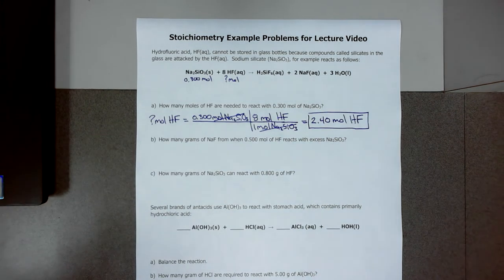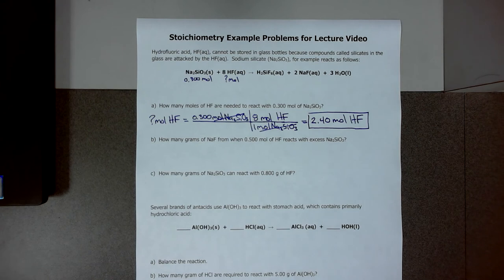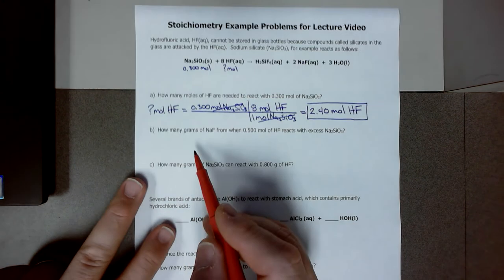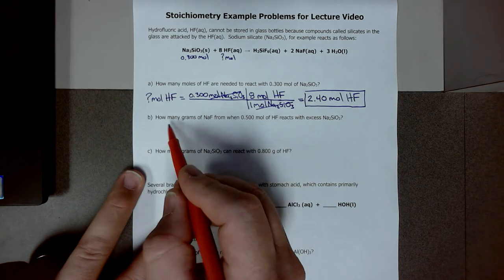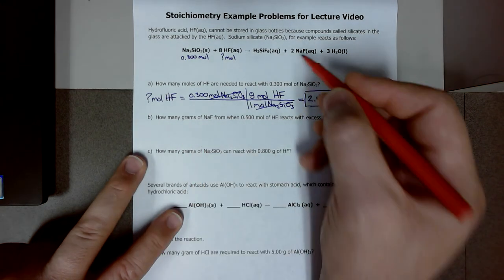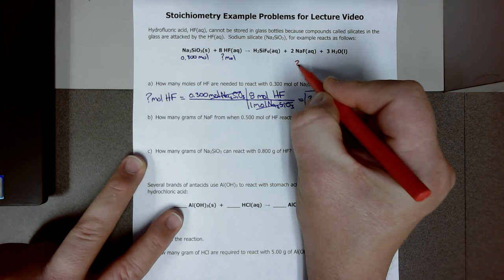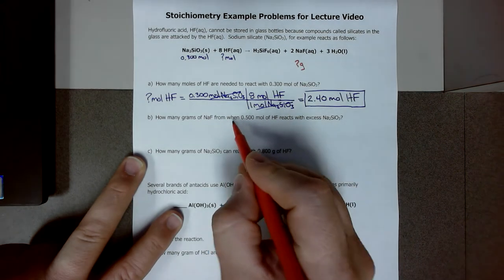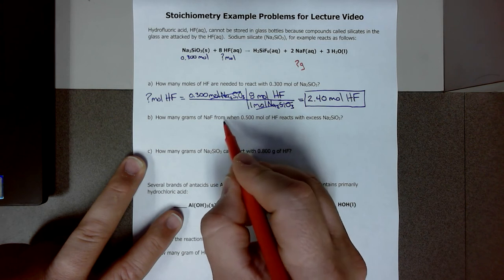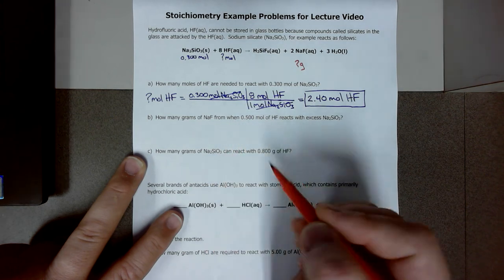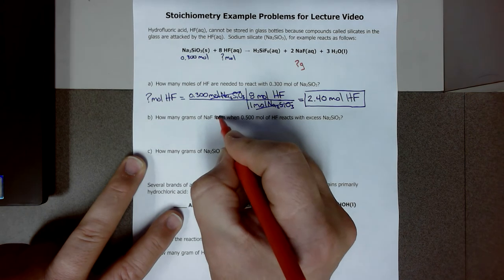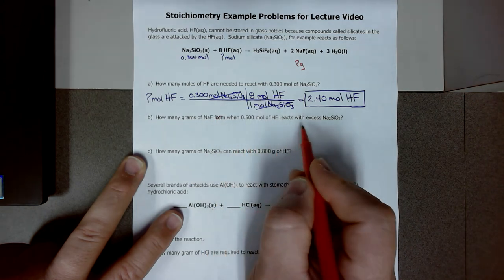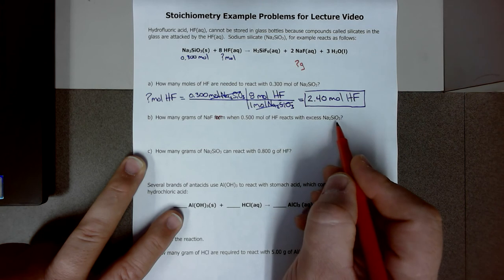Now I'm going to go to a different color, because now I want to use different information with the same reaction. So I want to know how many grams of sodium fluoride form when 0.5 moles of hydrofluoric acid reacts with excess sodium silicate.